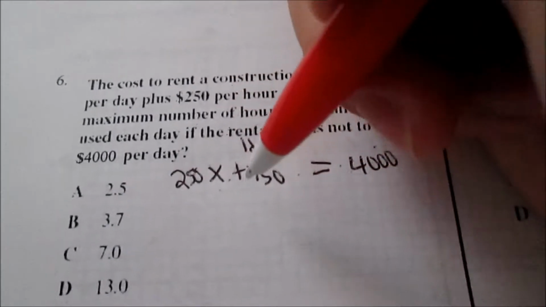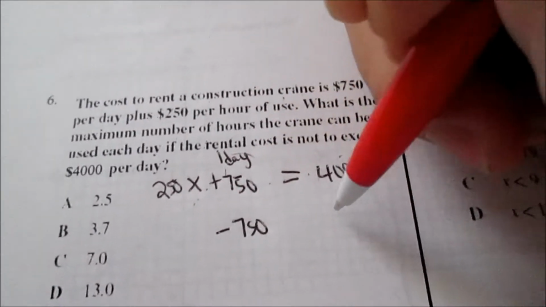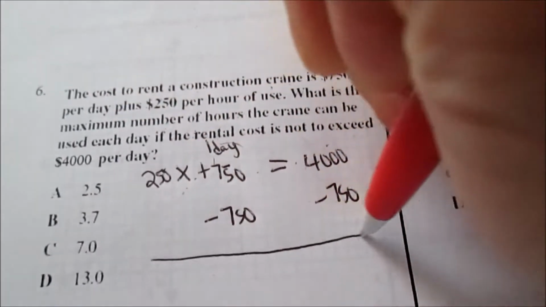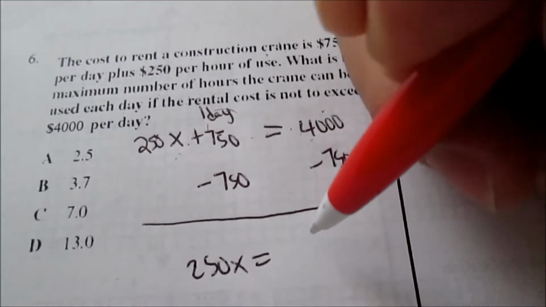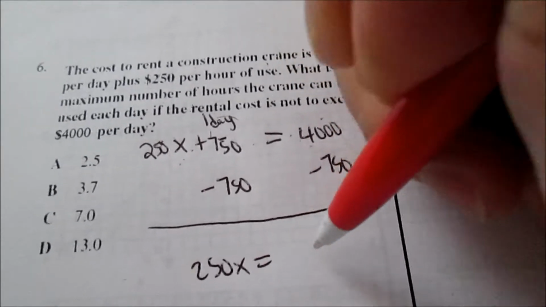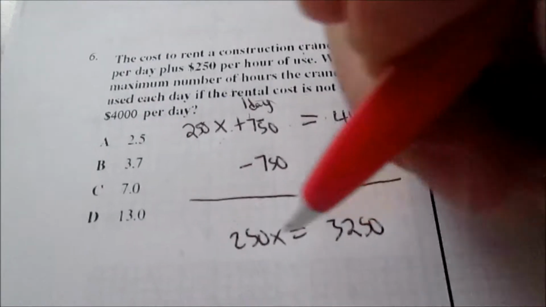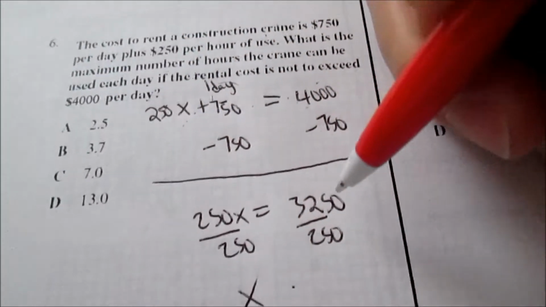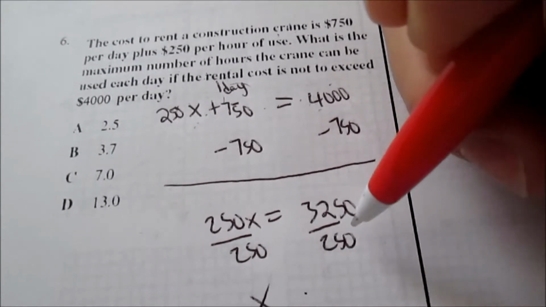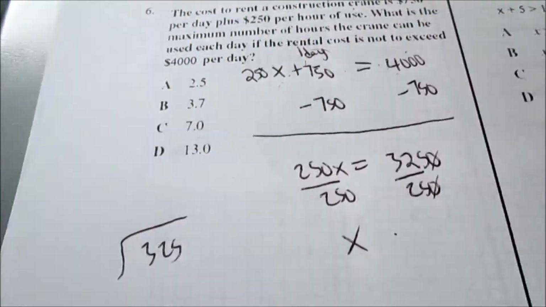So I'm going to try to solve now by isolating x. I want to get that x by itself. I'm going to subtract 750 from both sides. And then I have 250x equals 4,000 minus 750 is 3250. Then I'm going to divide by 250 on both sides to get x by itself. Okay, so what I can do here is I can cut off a 0 from both sides, so now it's just 325 divided by 25.